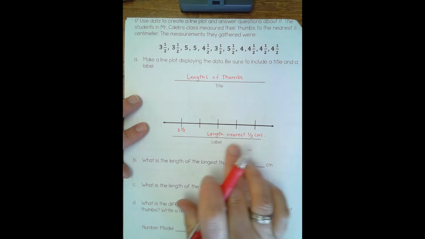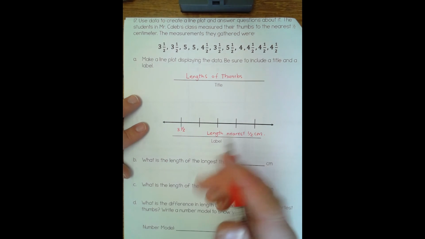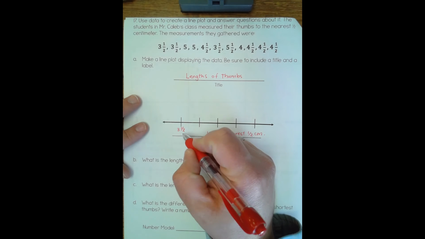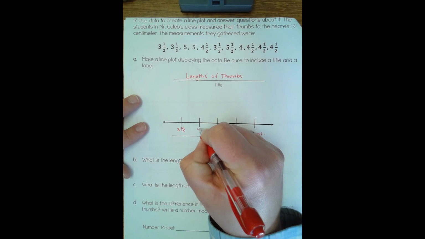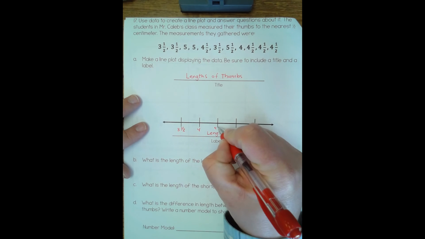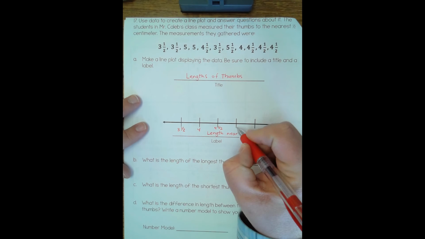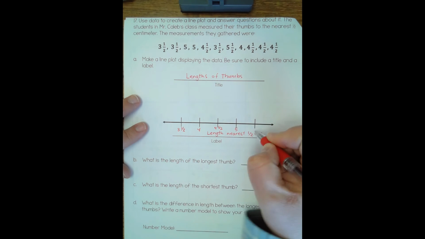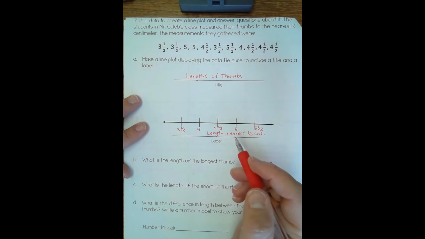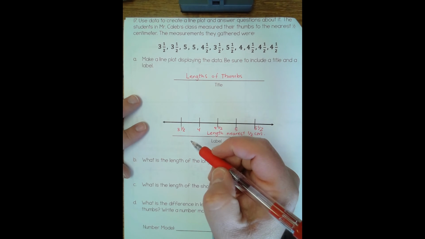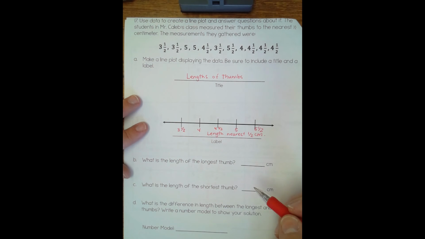And then since we're doing to the nearest half centimeter, we're going to go up a half a centimeter from there. So the next half a centimeter would be 4, and then this one would be 4.5. This would be 5, and again we're going up a half a centimeter every time. And finally we're going to have 5.5. Okay, so now we just go through and mark our data points.